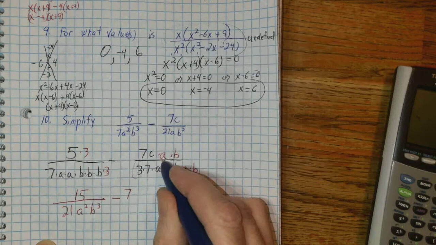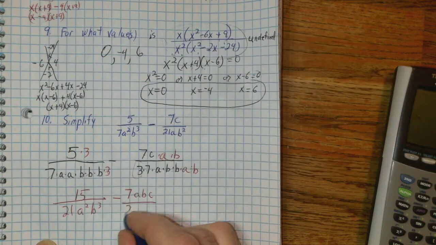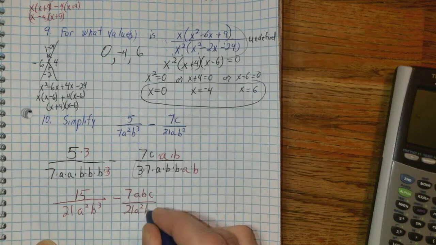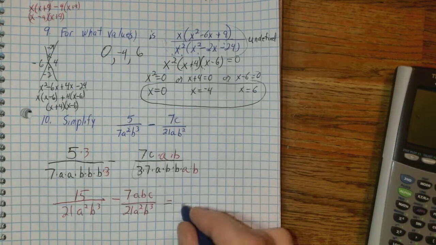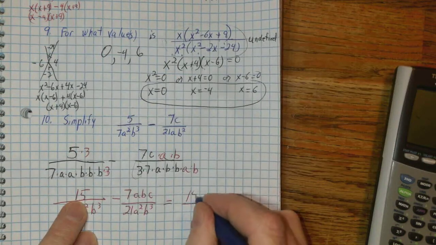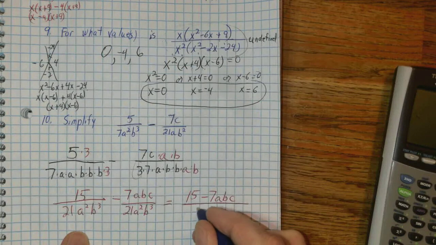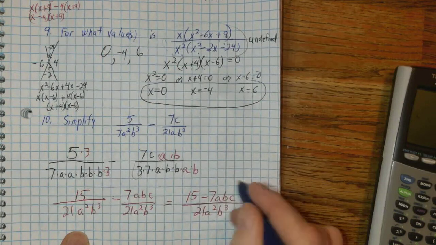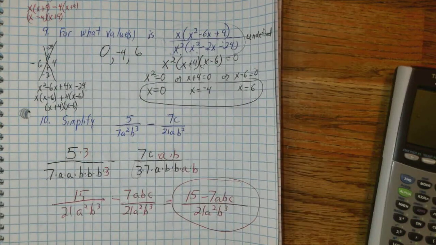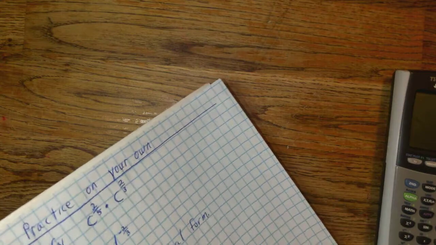Now I'm going to write 7A, B, C, in alphabetical order, over 21 A squared B to the third. These are not like terms, but we're writing it as a single fraction, and our common denominator is 21A squared B cubed. We spent some time doing that recently, so that's going to be on the quiz.